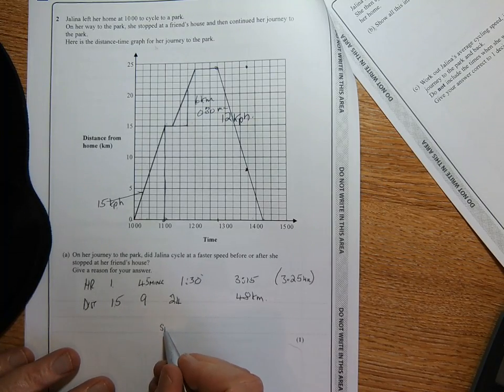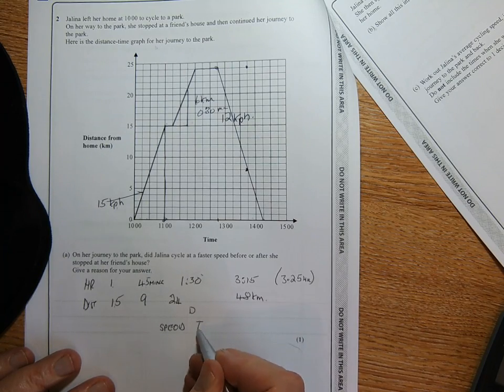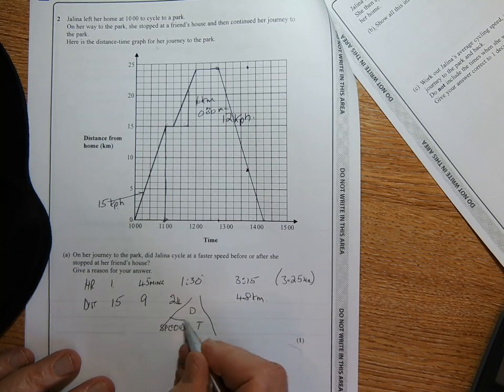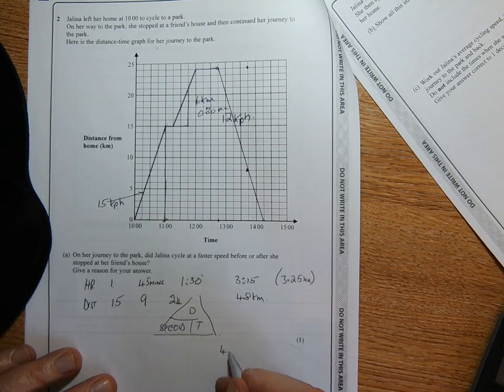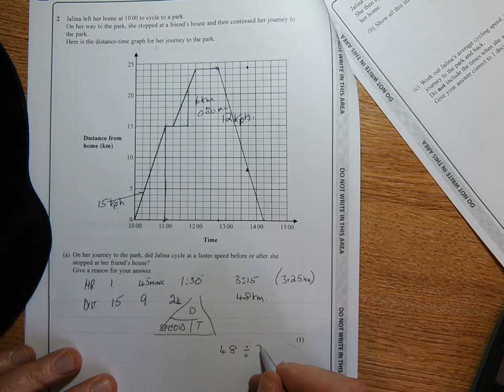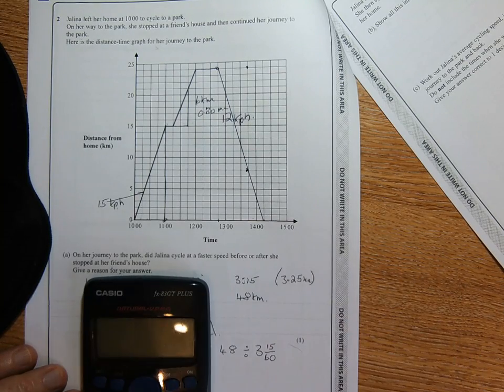So using speed equals distance over time, we're going to do 48 divided by either 3 and 15/60, and I'm going to do it that way, or divided by 3.25.